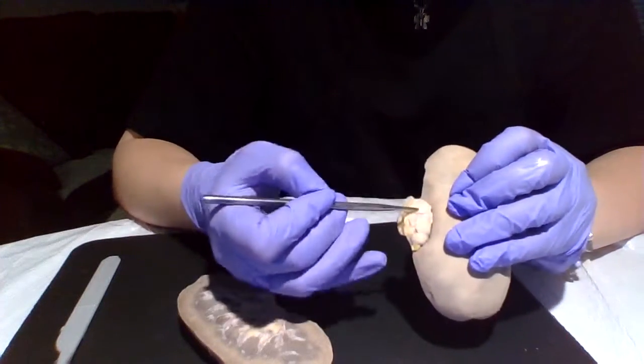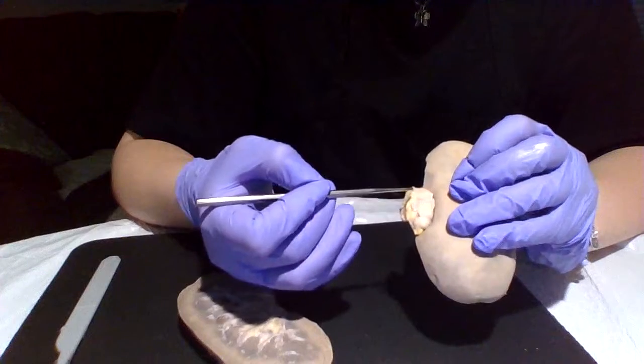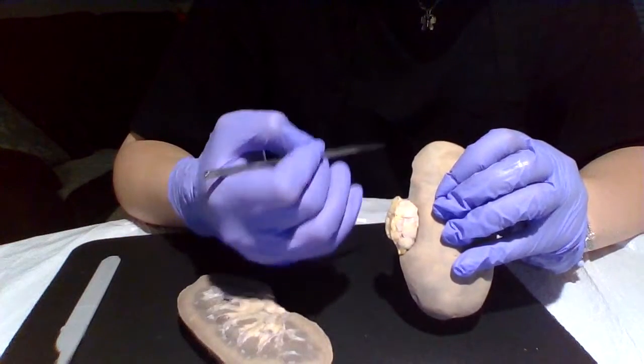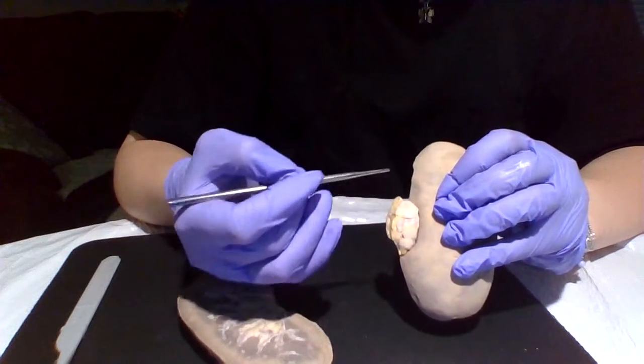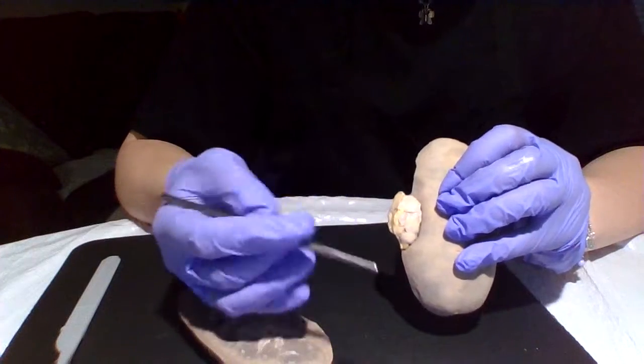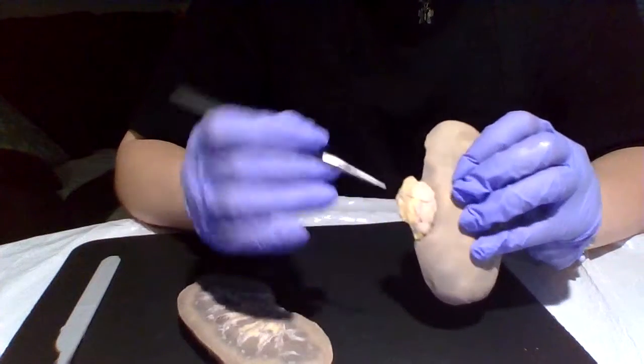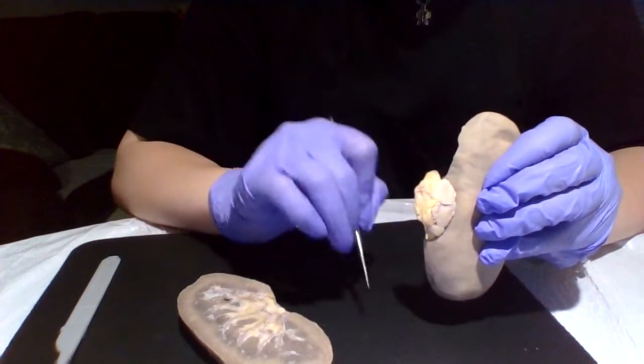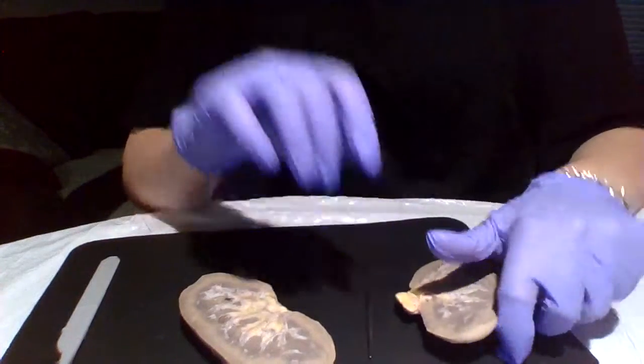Then directly next to that hilum is something called the renal pelvis, and the renal pelvis is just that upper portion of the ureter that drains the kidney tubules. And then we have that superior portion of the ureter that would be right here.